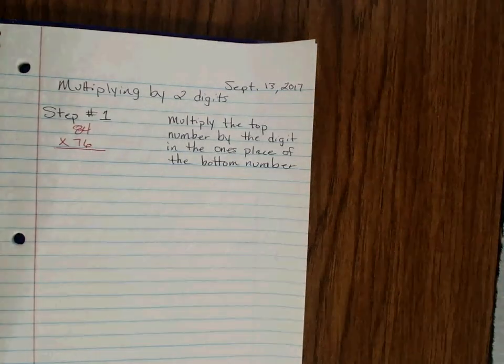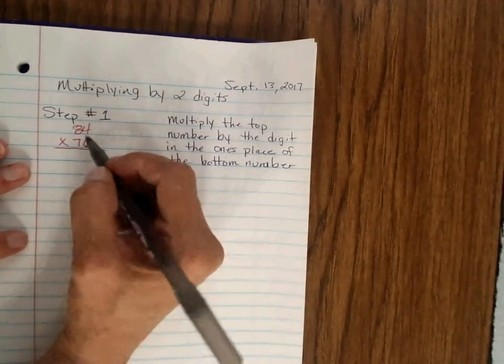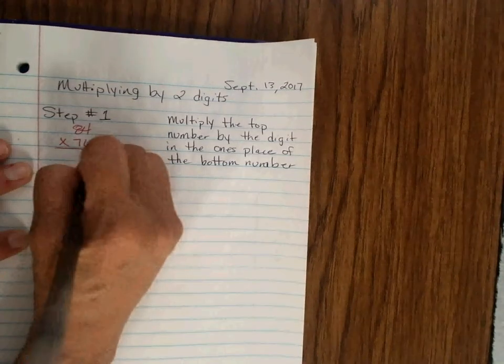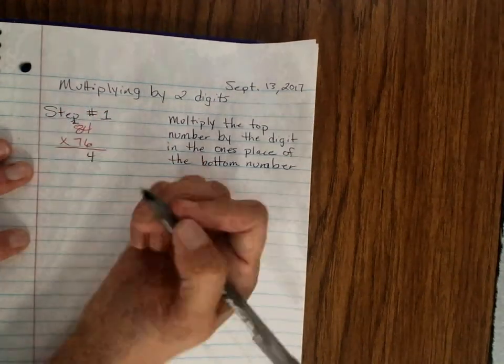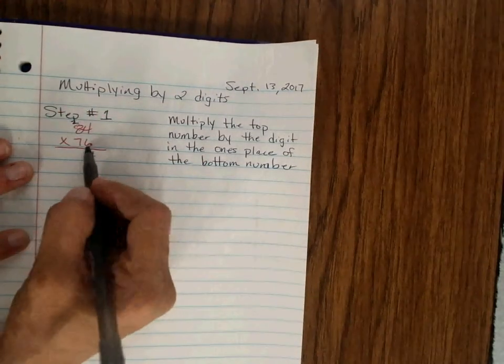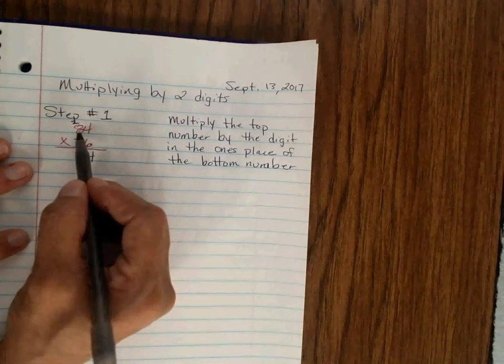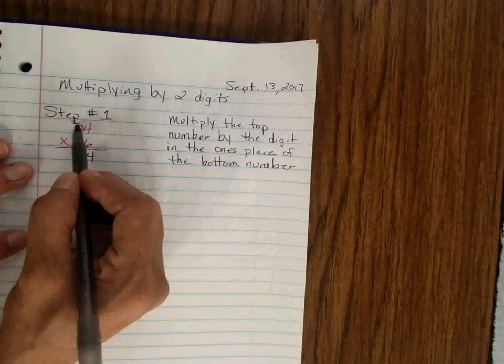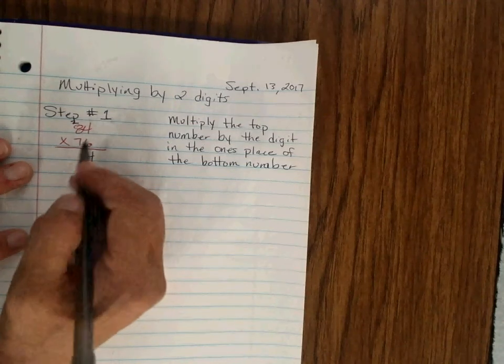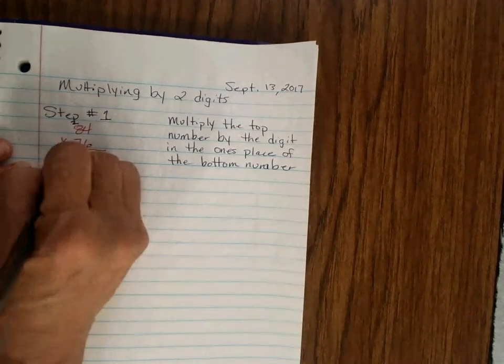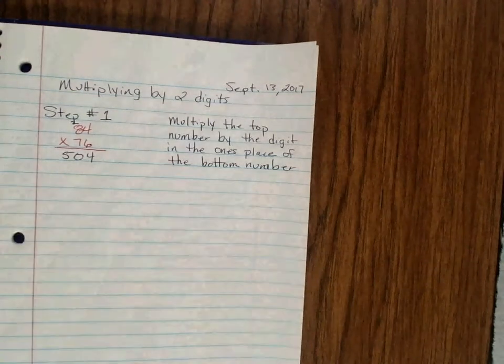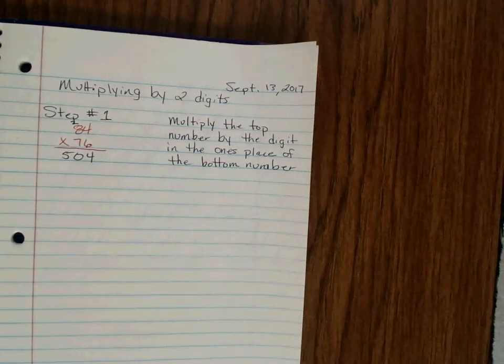So I'm going to start with the ones column. 6 times 4 is 24, and I have to regroup the 2. Now I have to multiply the tens place. 6 times 8 is 48, plus the 2 that I regrouped, let's not forget that 2, is 50. 48 plus 2 is 50. Okay, so there's step 1. Multiply the top number by the digit in the ones place of the bottom number.